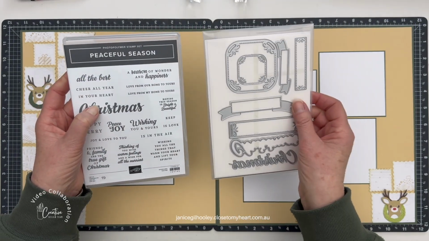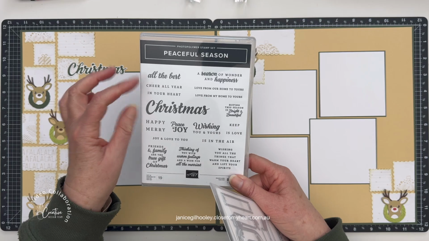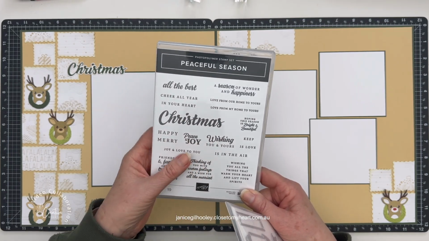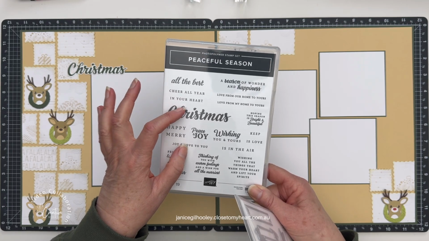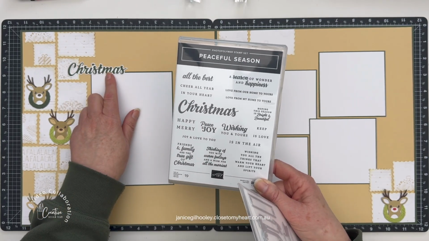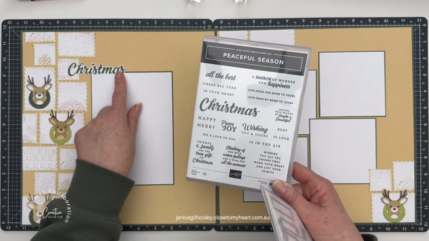So it's the Peaceful Season, which I've purchased because we've got 31 days of Christmas cards coming up, and then I've got tags coming up. And I know I've said this over and over again, I think in the last couple of videos. This is a set I know I'm going to use so much on both tags and cards, but also onto layouts. And I've got another video that will be airing later this week where I have used this.